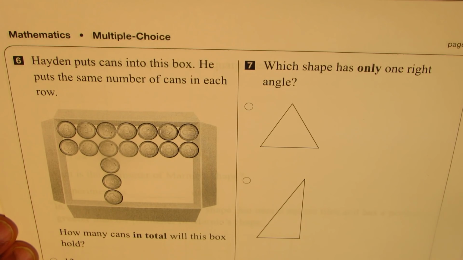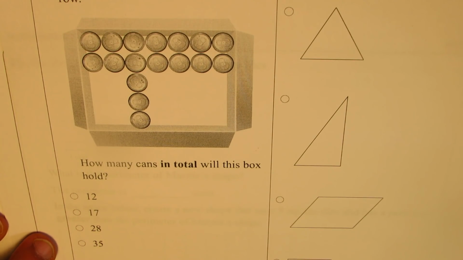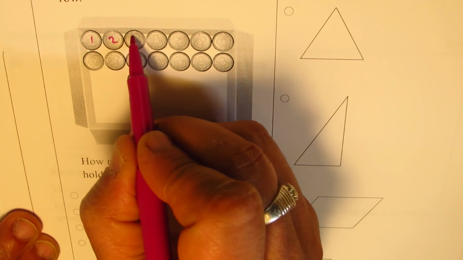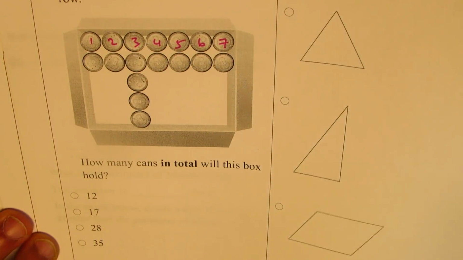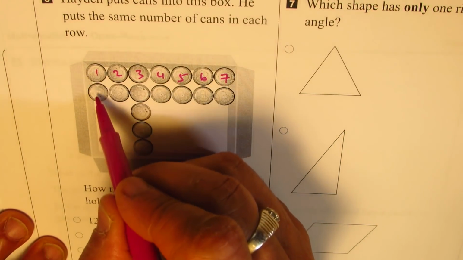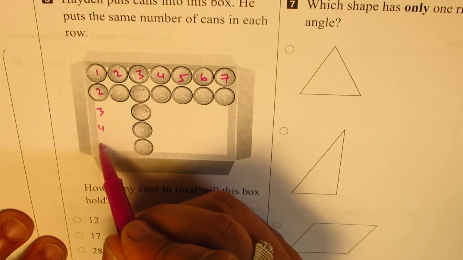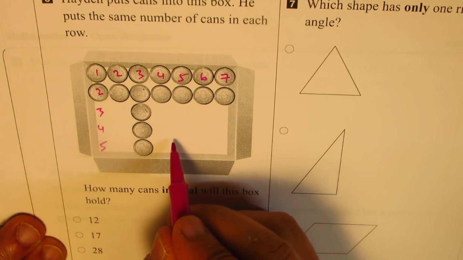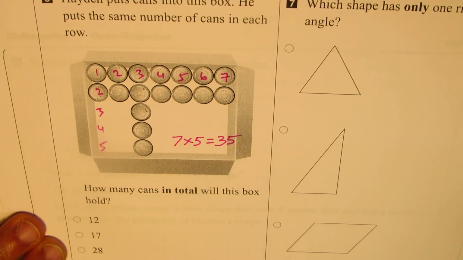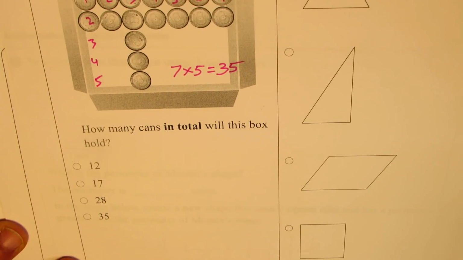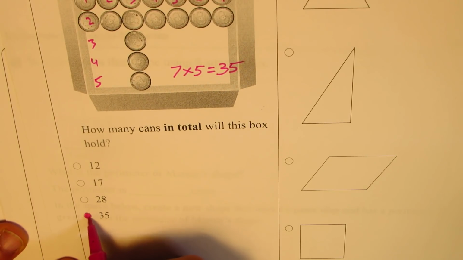Hayden puts cans in this box. He puts the same number of cans in each row. How many cans in total will this box hold, right? So you can count. This is 1, 2, 3, 4, 5, 6, 7. And this side, if you count them, how many do you get? You get 1, 2, 3, 4, 5. So that means 7 times 5, which is 35. So 35 should be your answer. So let's fill in the option for 35 as the right option.